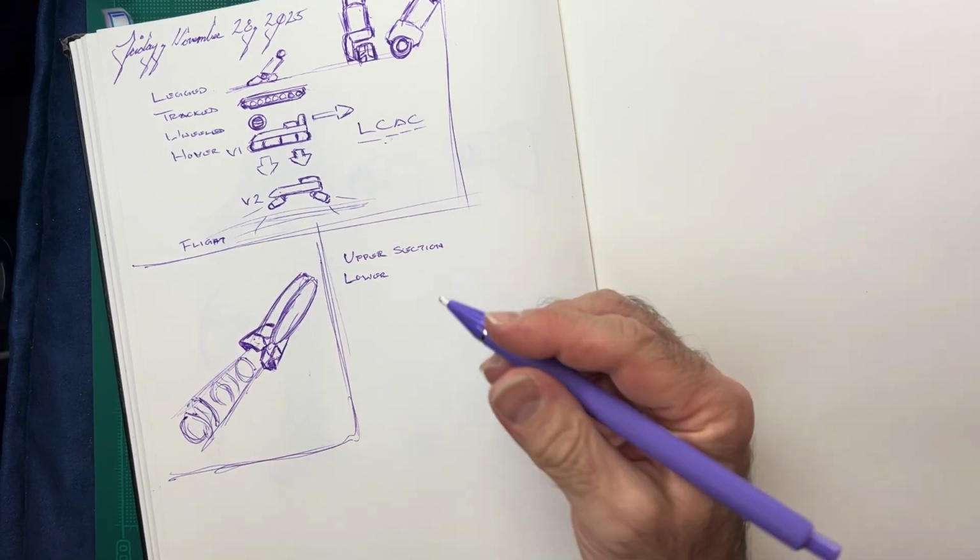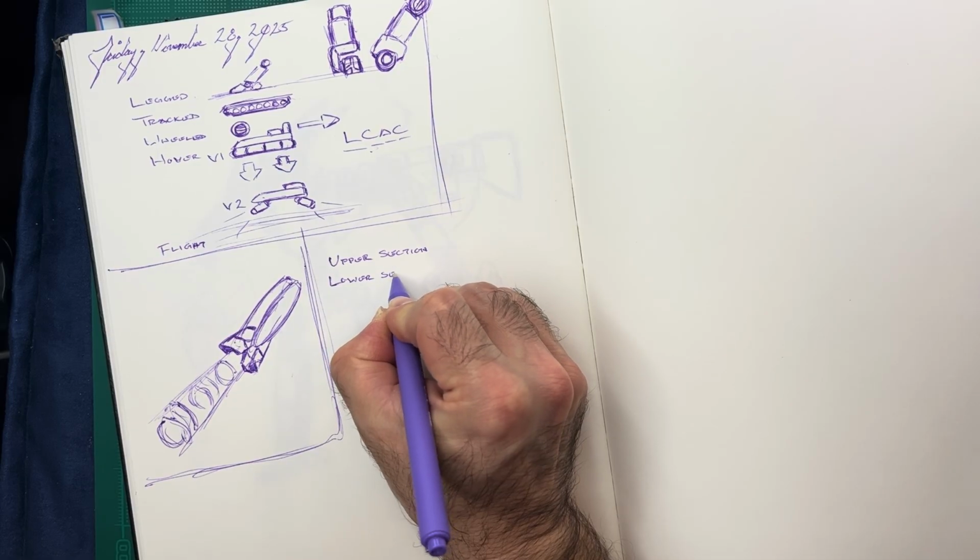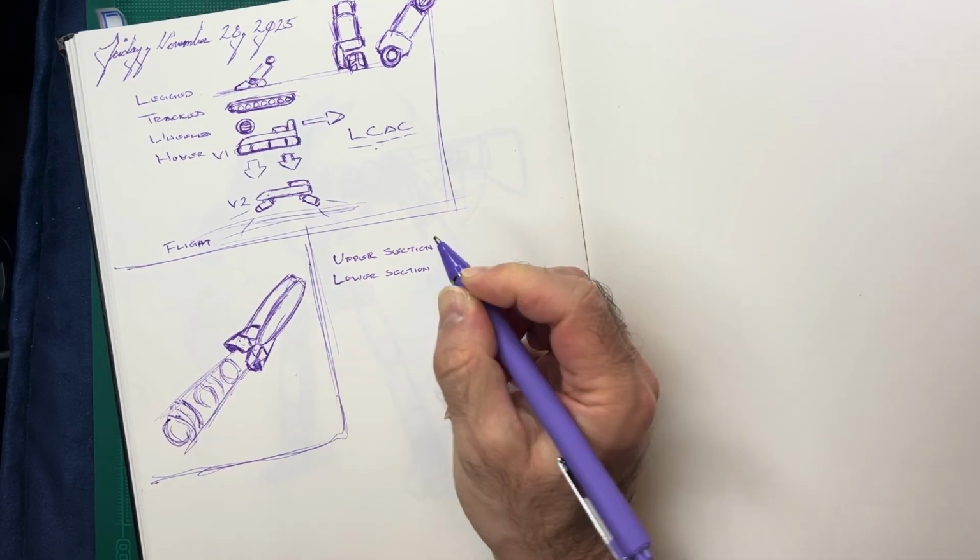Ooh, I should get a different pen. This one's starting to bleed.